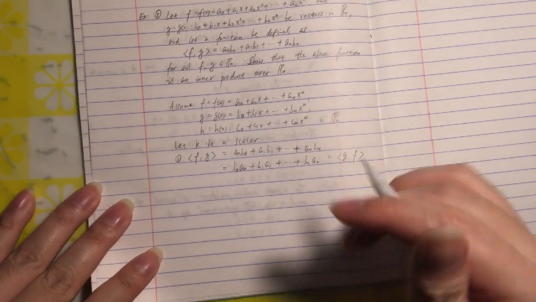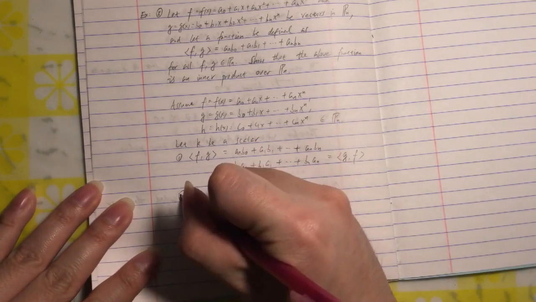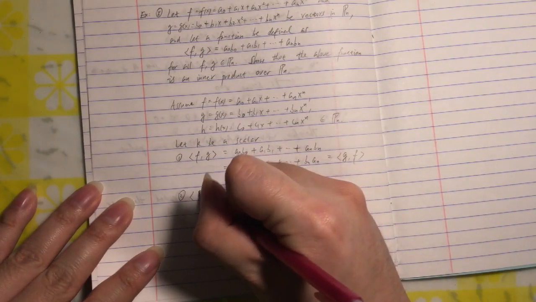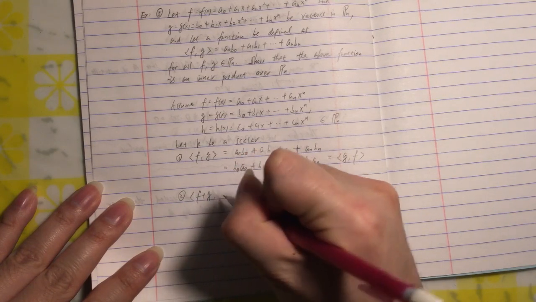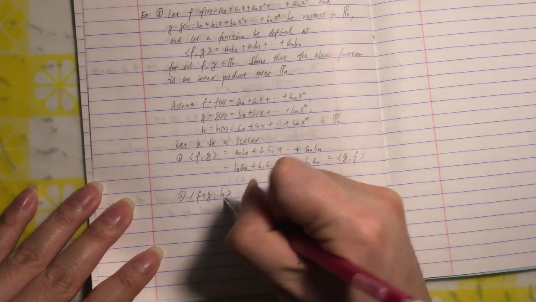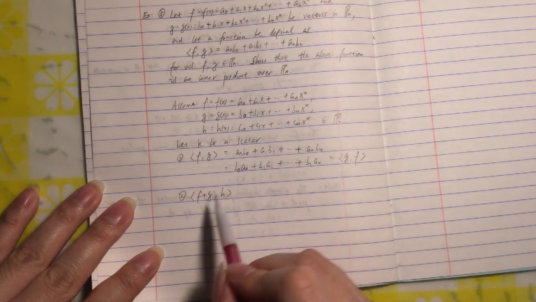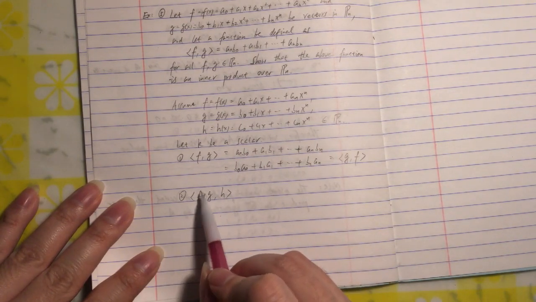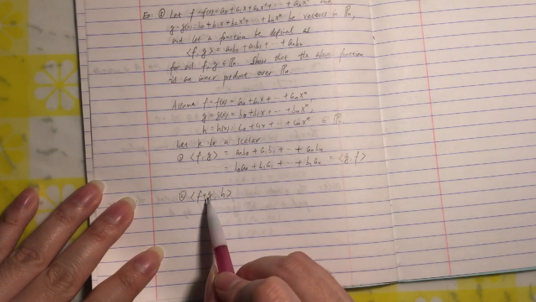Next, let's verify axiom 2. To verify axiom 2, we shall show that the angle bracket of f plus g comma h equals the angle bracket of f comma h plus the angle bracket of g comma h.